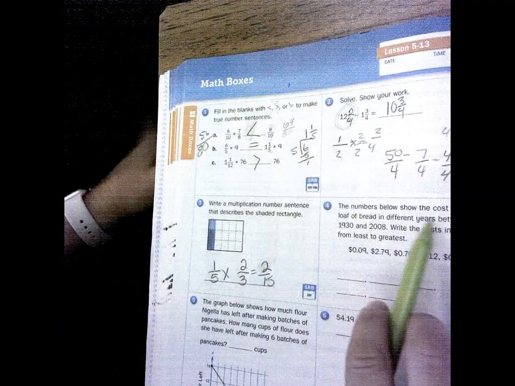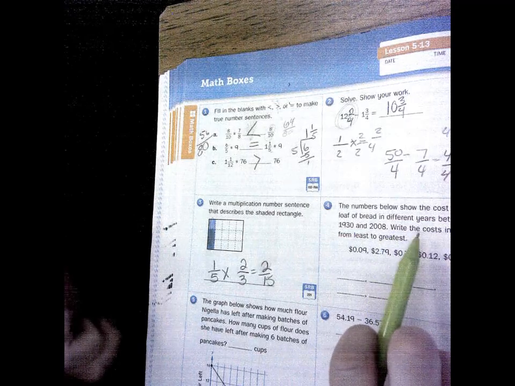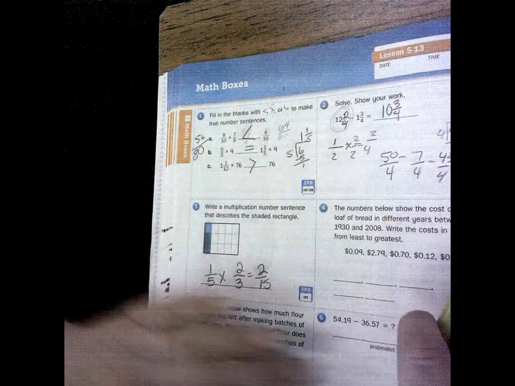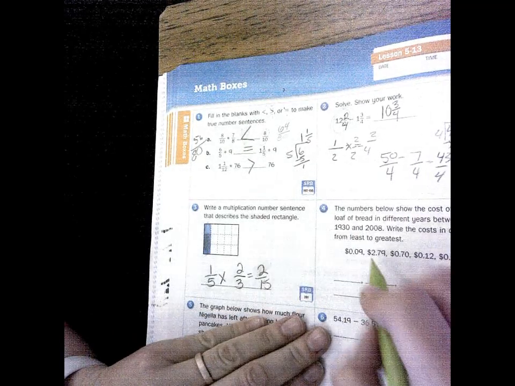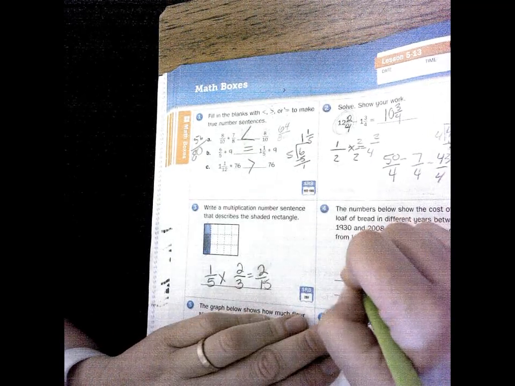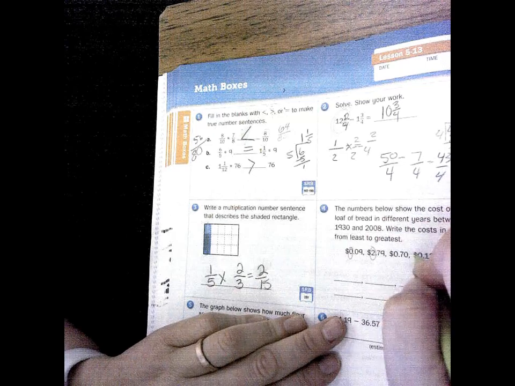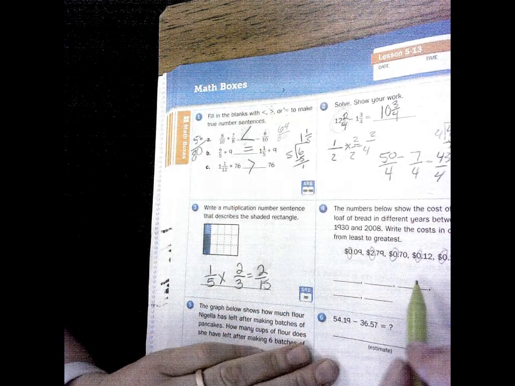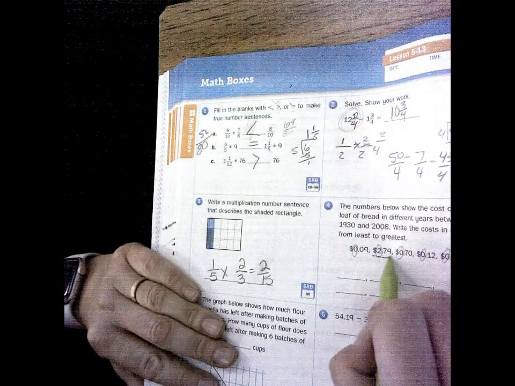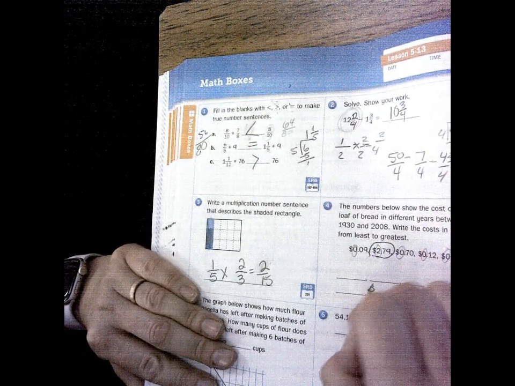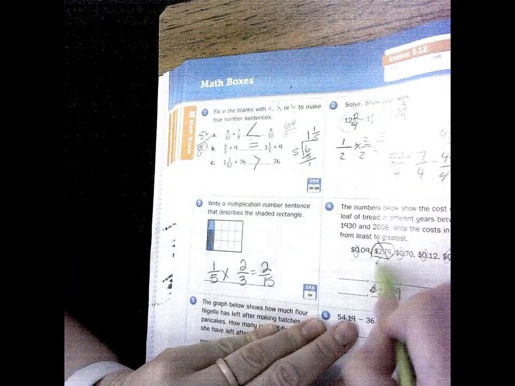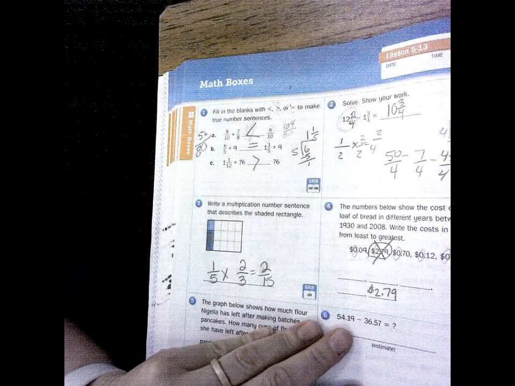The numbers below show the cost of a loaf of bread in the years between 1930 and 2008. Write the cost in order from least to greatest. So I want to look at my place values. 1's place. 0, 0. Wow, all these zeros. What's not a 0 in the 1's place is this 2. So that is my biggest number. $2.79, which is kind of close to how much it is today. Maybe $1 or $2 more.